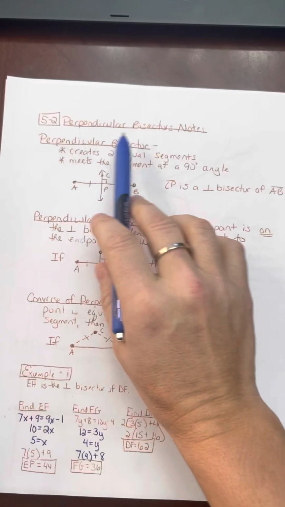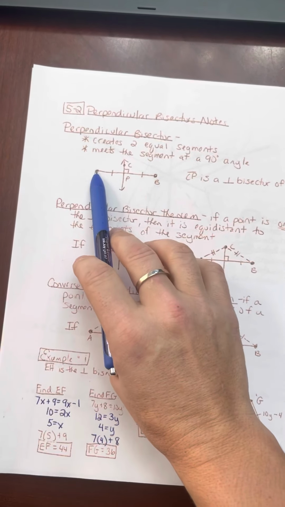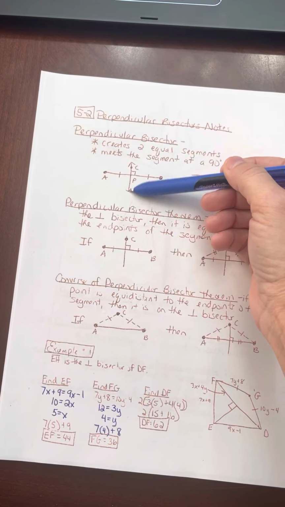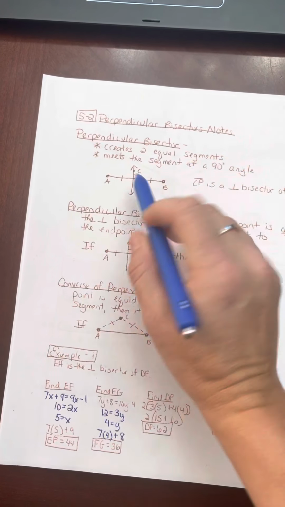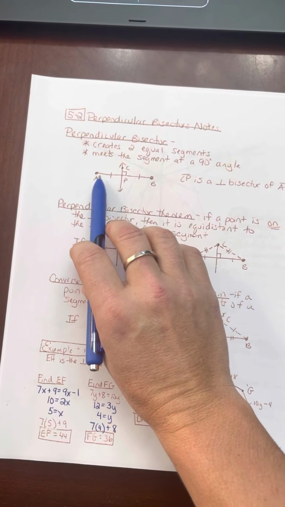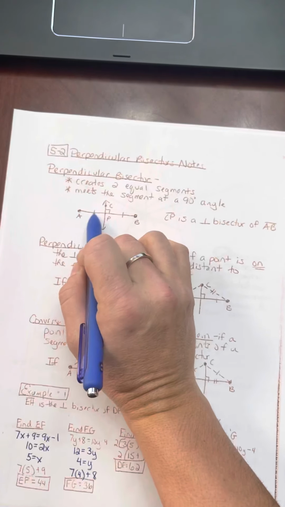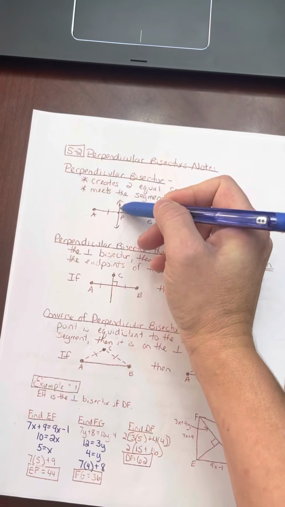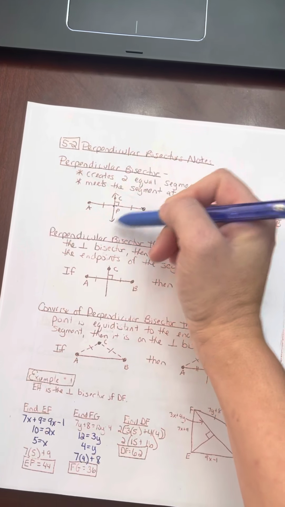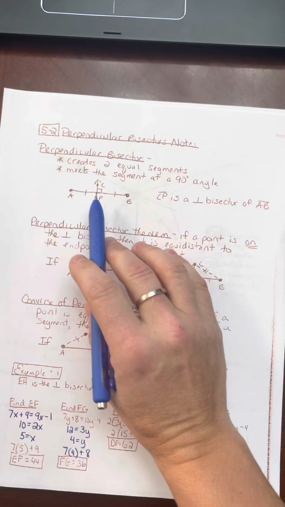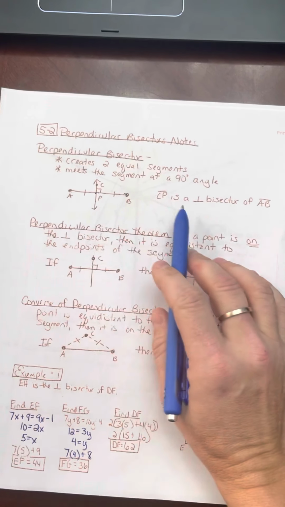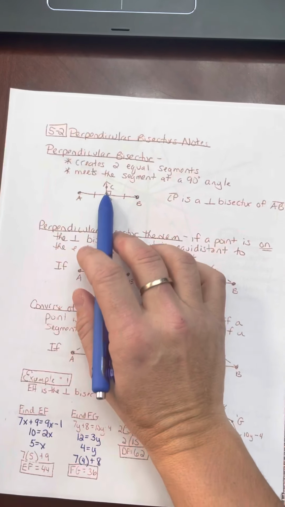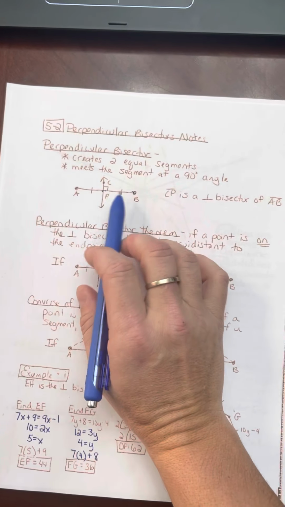So perpendicular bisector should make sense that this segment AB is bisected by this segment, creating two equal parts. So AP, this length right here, is the same distance as this length here. So CP is doing the bisecting, it's cutting AB exactly in half, and it's meeting it at a 90-degree angle. So CP is a perpendicular bisector of AB. So again, it meets it at a 90-degree angle, it splits it into two equal segments.